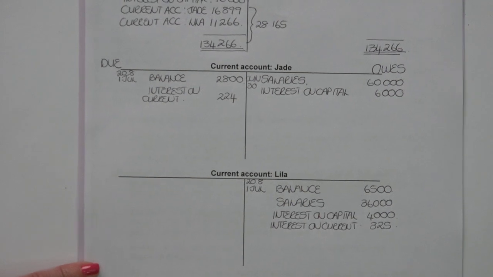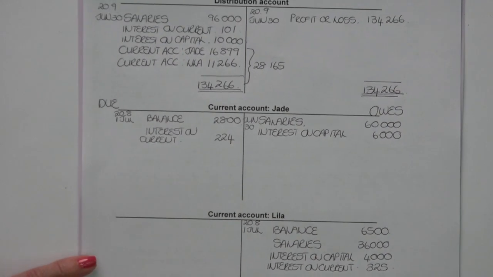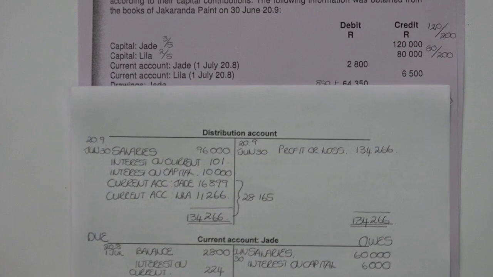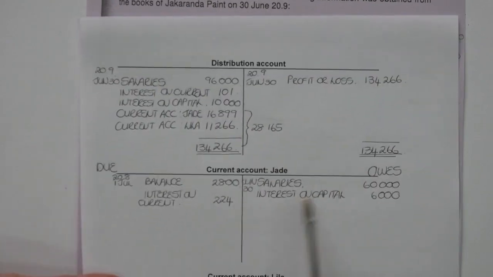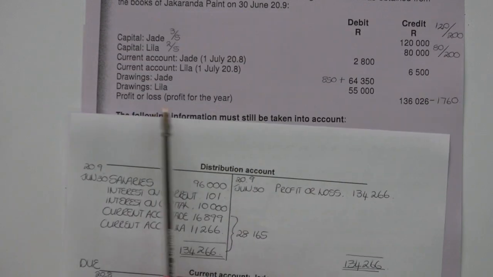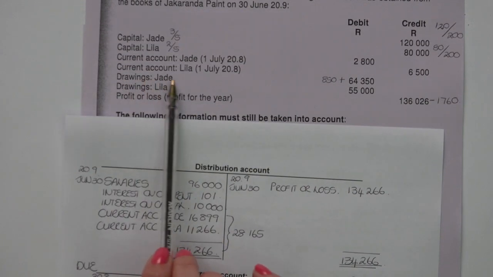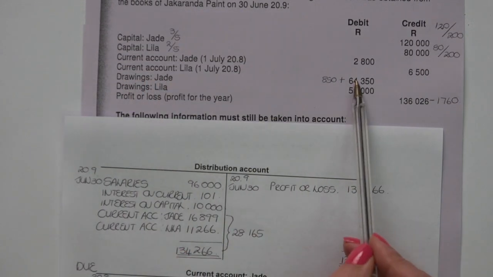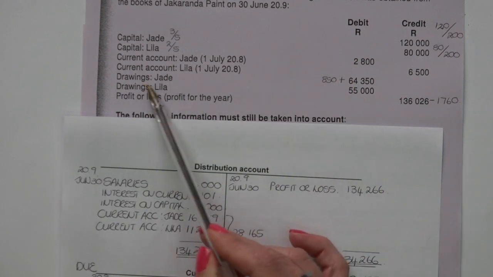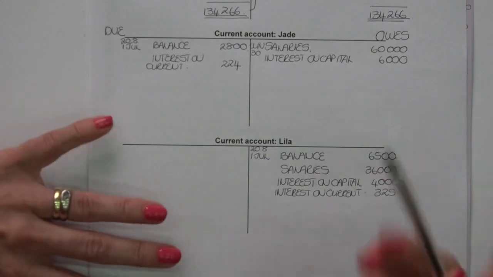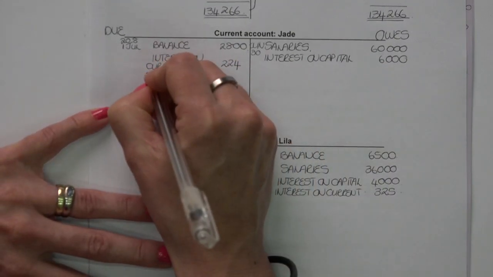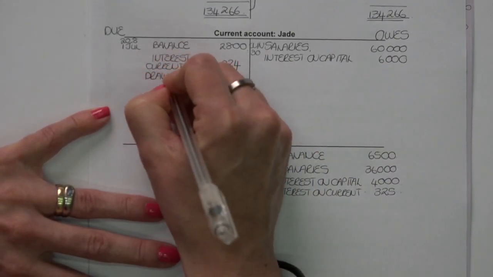Now we have to close off the drawings accounts to their T accounts so that we can see of this amount that was due to the partner, what have they already taken. So we're going to take the drawings of Jade, which is an adjusted amount, and the drawings of Lila, and close them off to the debit side of these current accounts.